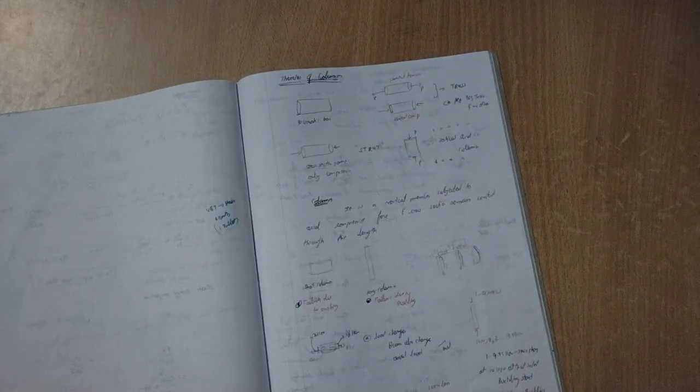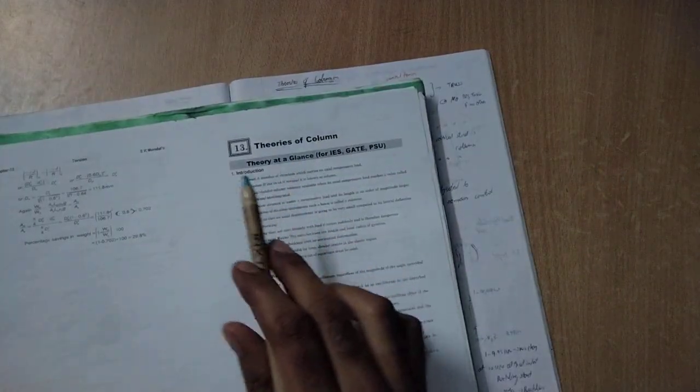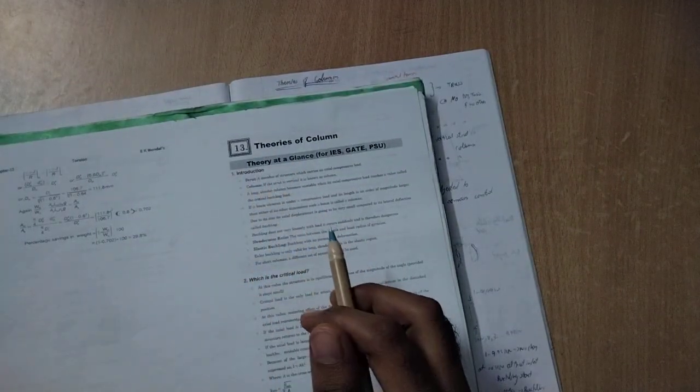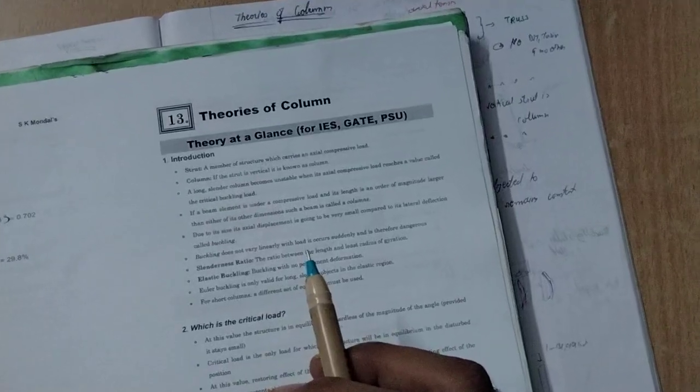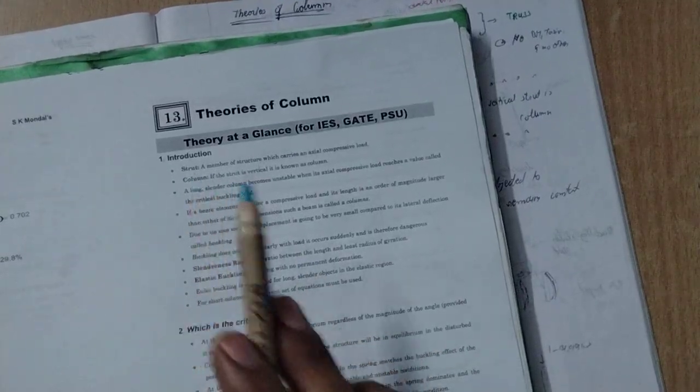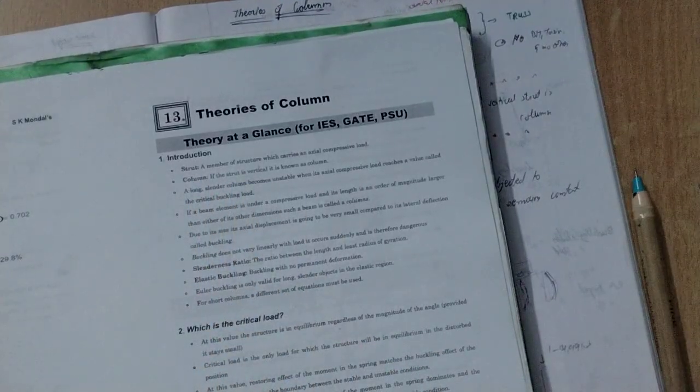You have known about this one. Theory of columns. I'll zoom in a little bit. I just want to tell you this, and I'll show you a picture so you will have a clear understanding.